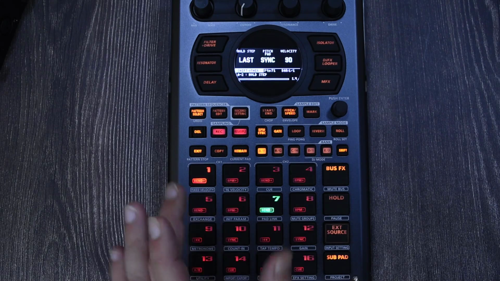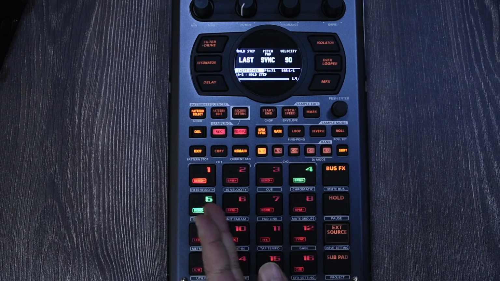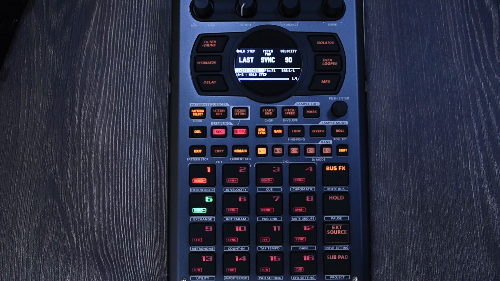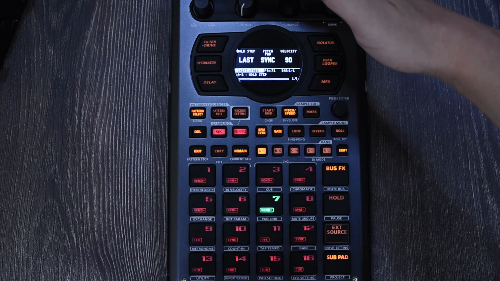Yeah. So I'm going to go back. I'm going to be adding it on the number 1. So every time that we trigger that sample, it's going to just play until it triggers again. But the hold step has different options. I'm going to be removing that.